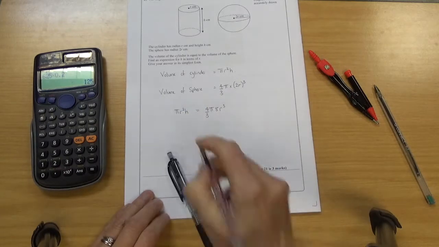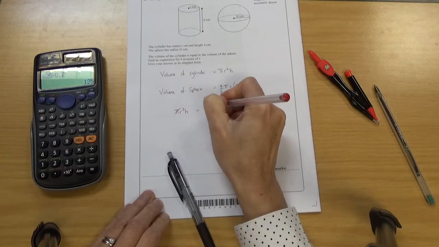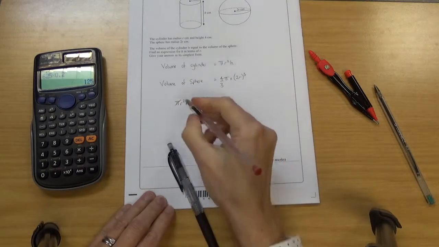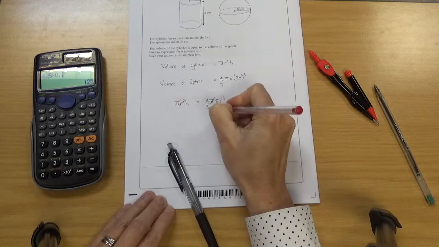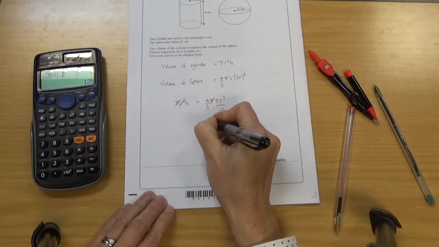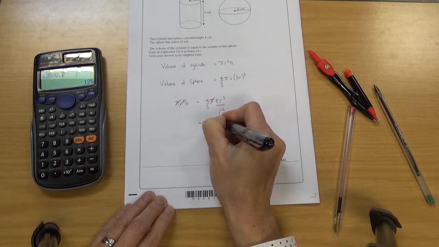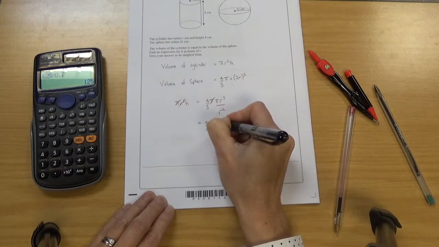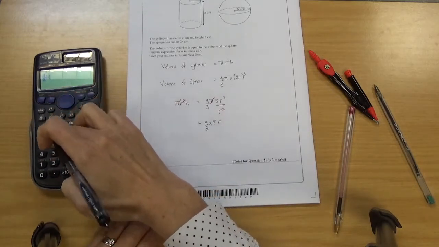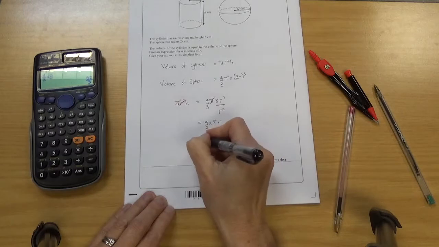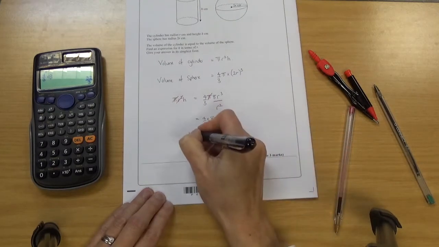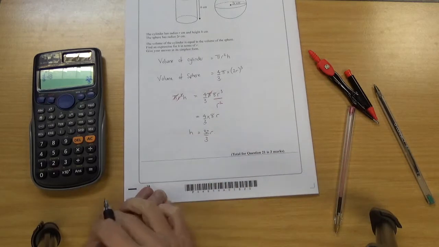Both sides have a pi, so they will cancel. And we want to end up with h in terms of r. So if we divide both sides by r squared, we get 4/3 times 8. R cubed divided by r squared is r. 4/3 multiplied by 8 is 32/3. That's our answer. H is 32/3 r.